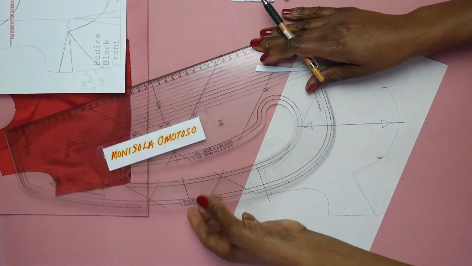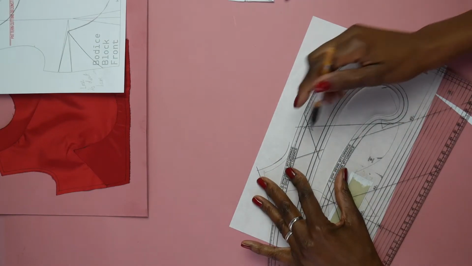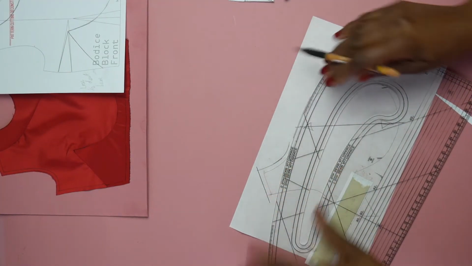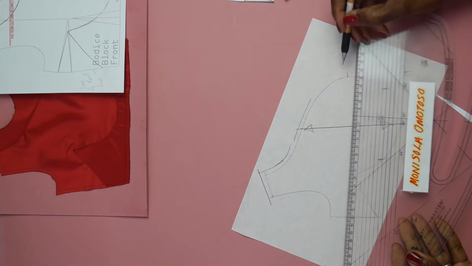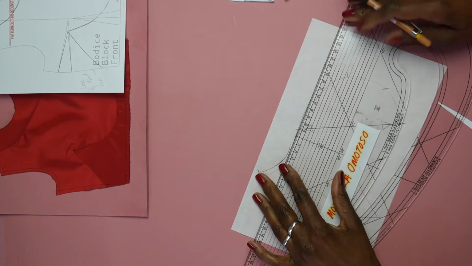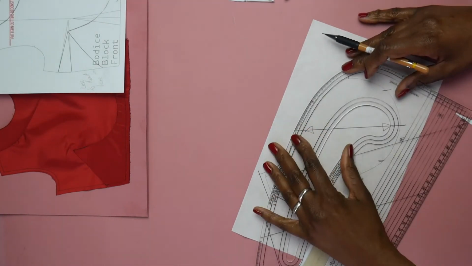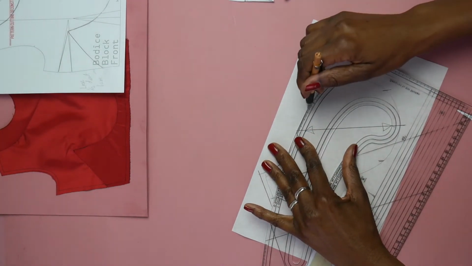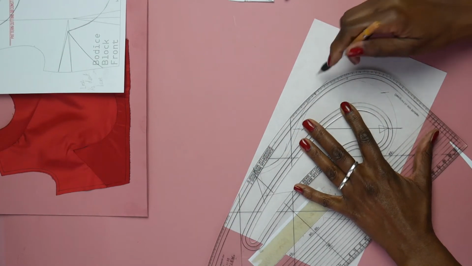You've learnt something new. Okay, and I see my students in the past have sometimes just measured like this and then marked 1 centimetre and again, and it's really quite time consuming. But you only know how to do it when you're told. So add seam allowance, 1 centimetre, all the way around.